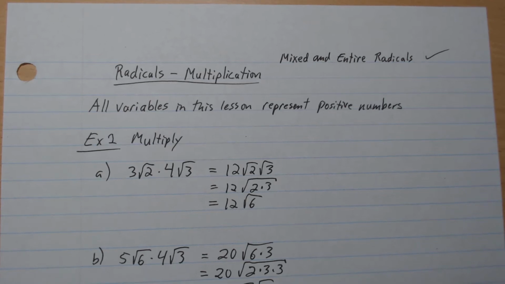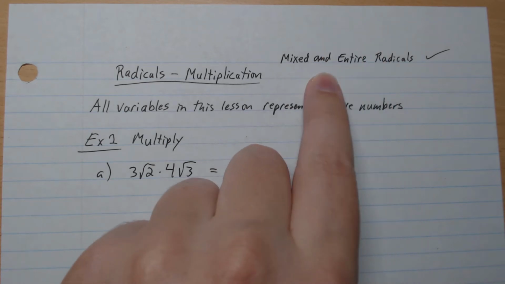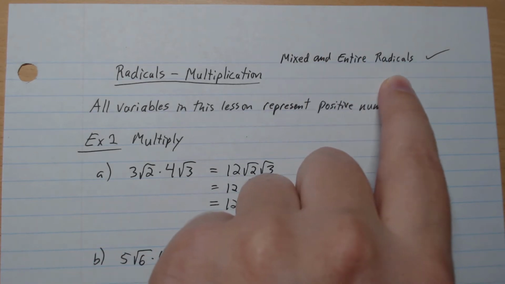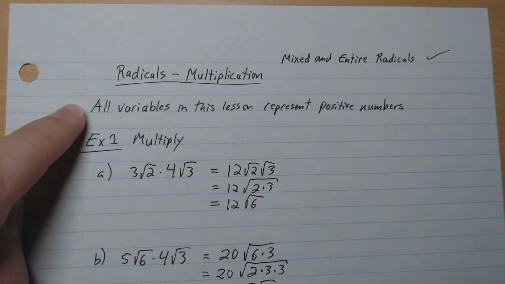Hey everyone, welcome back. Today we're going to look at the multiplication of radicals. If you've completed the previous video, mixed and entire radicals, then today's lesson will be a lot easier for you. So all variables in this lesson represent positive numbers.